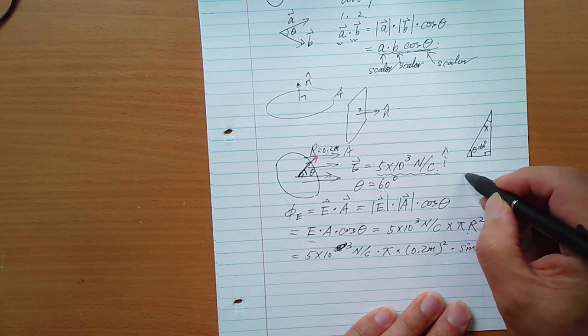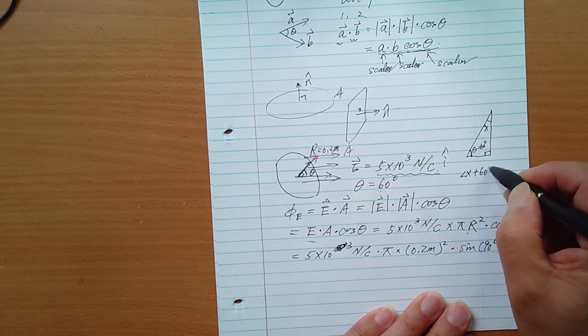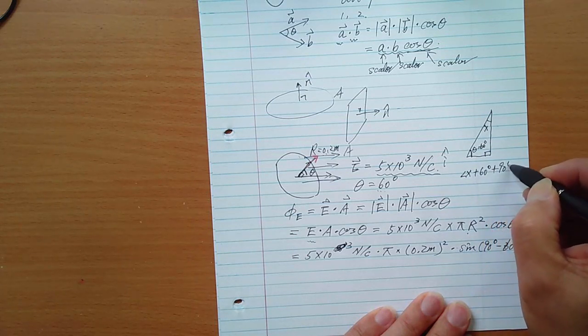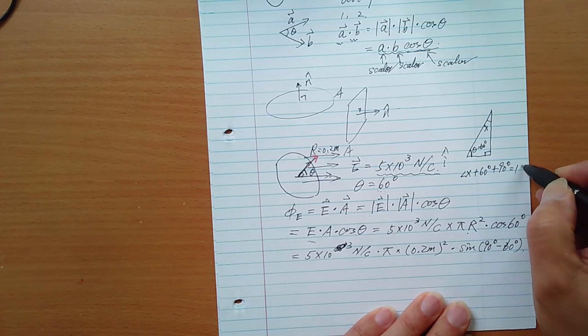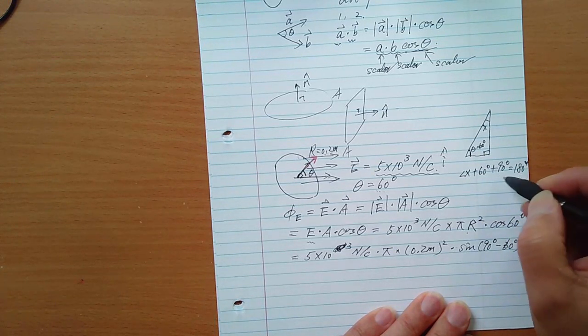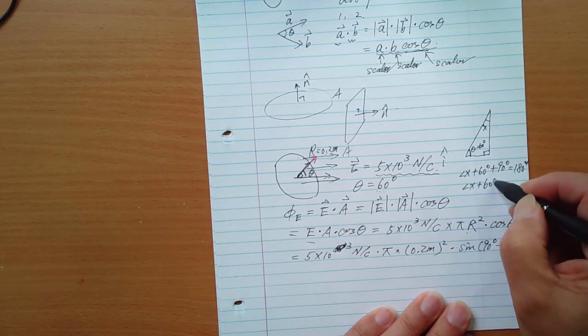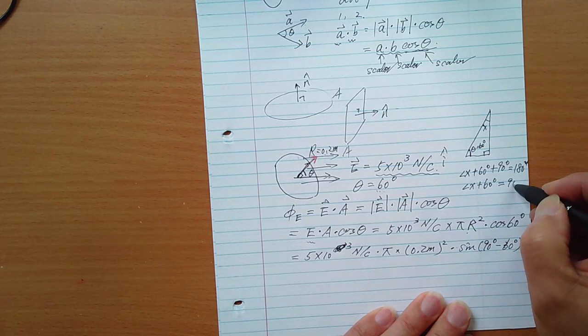We look at the angle x plus 60 degrees plus 90 degrees equals 180 degrees. If we subtract 90 from both sides, we get angle x plus 60 degrees equals 90 degrees.